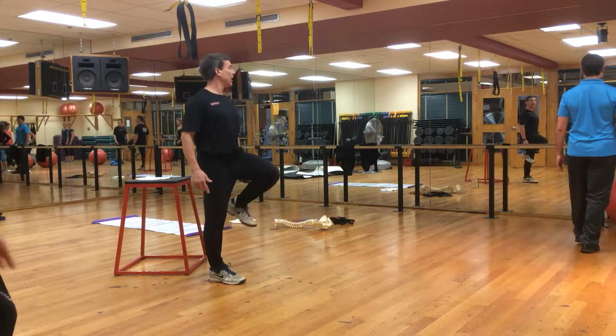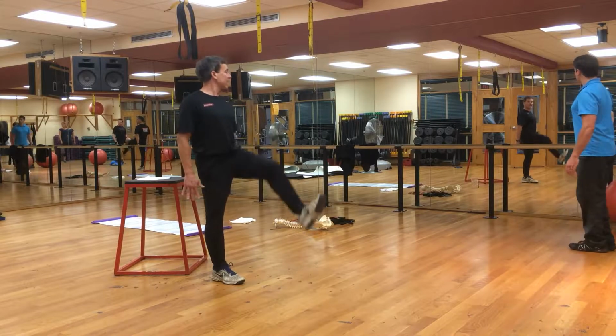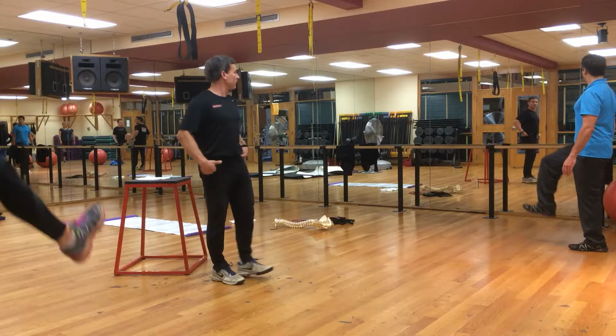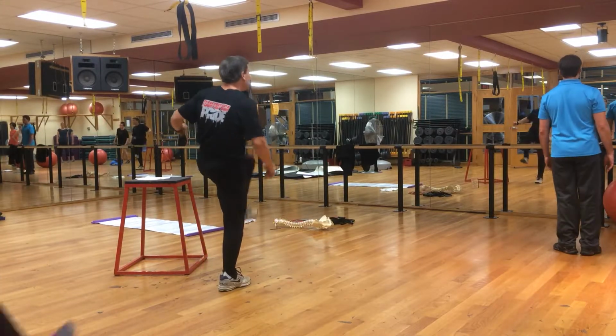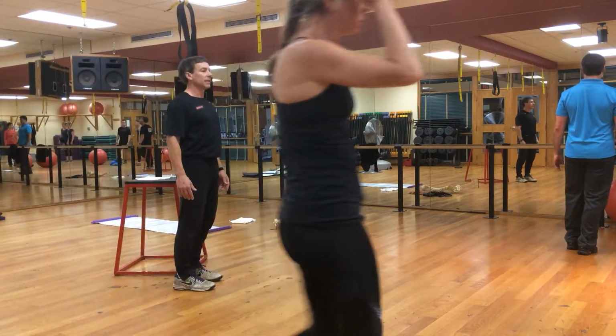So you're looking at what your client does, side view, the bow and arrow. Are they straight? Can they get that knee up, really driving it? The front view, you're looking for shifts. Is the knee going up to the side? Is there kind of a tip?